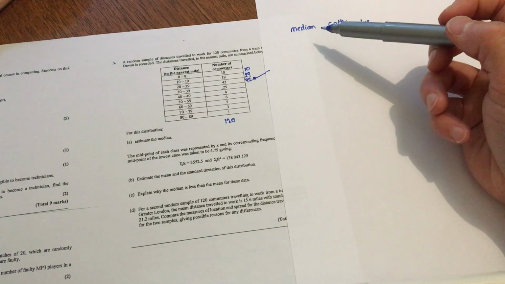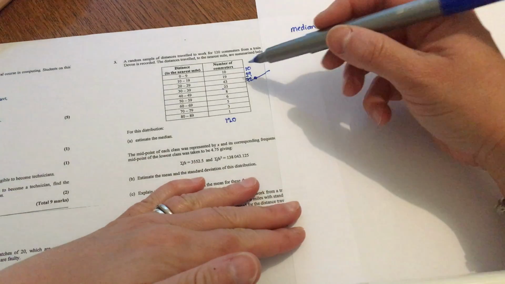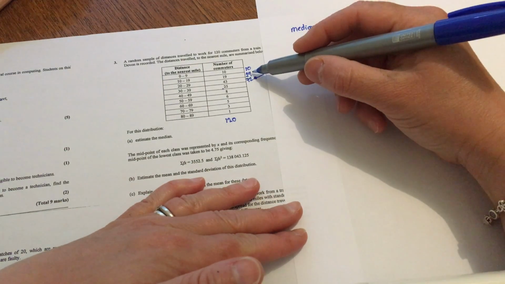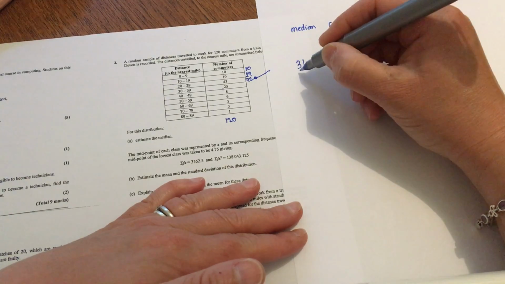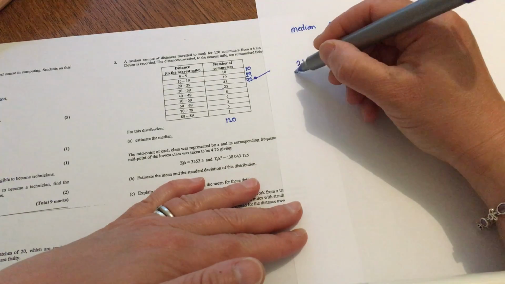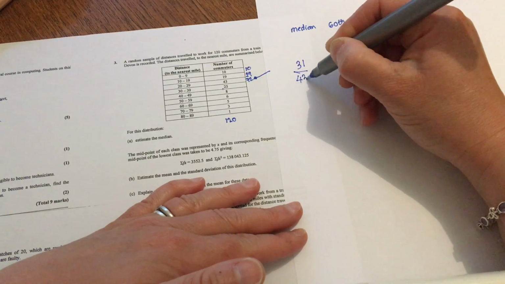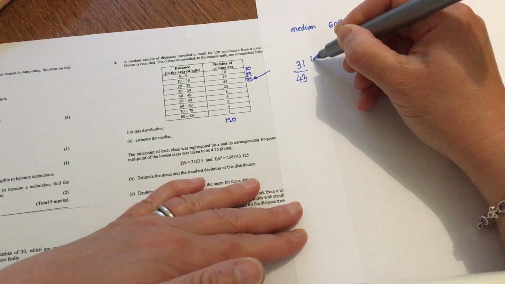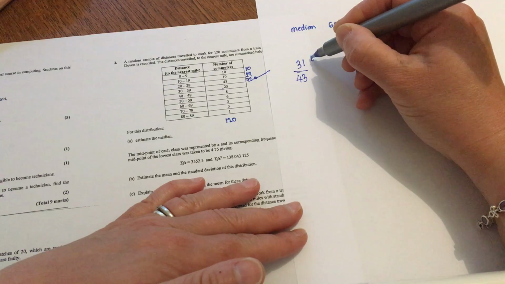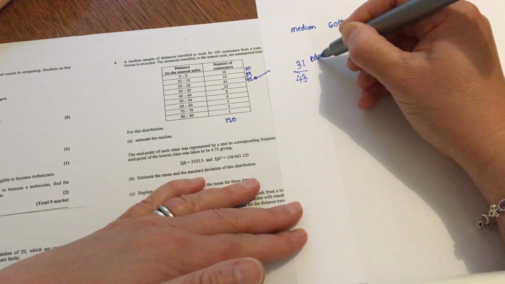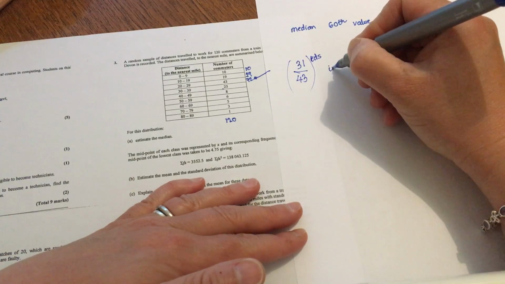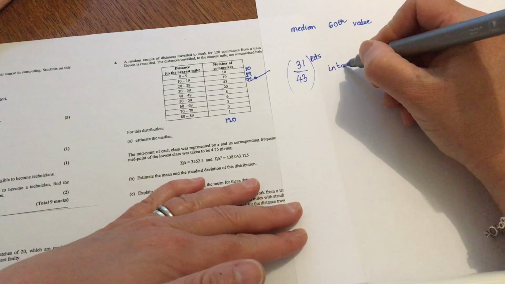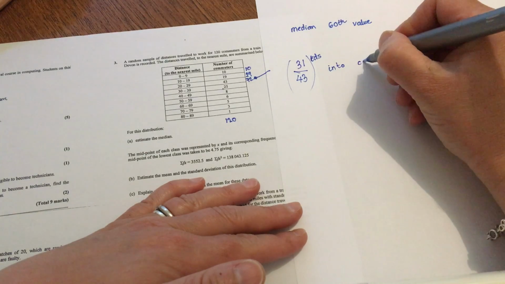I only want the 60th person, so I need to go into this category. If I start at 29, to get to 60, I need to go 31 people into that category, and the category is 43 wide. So I need to go 31 43rds into the category.